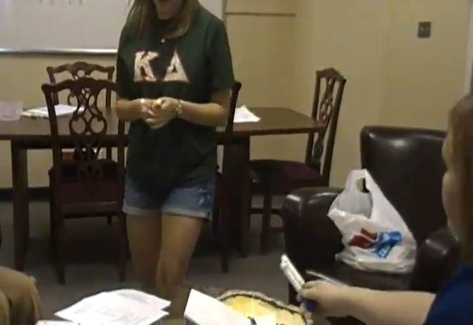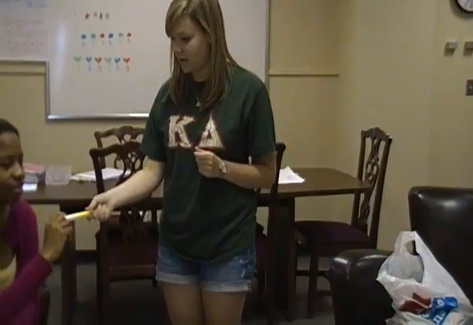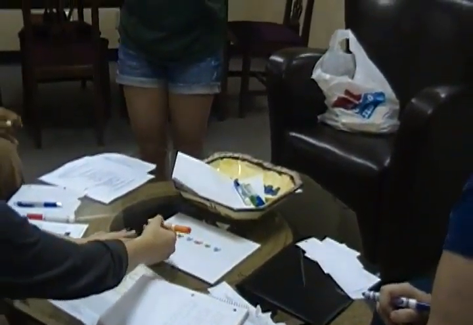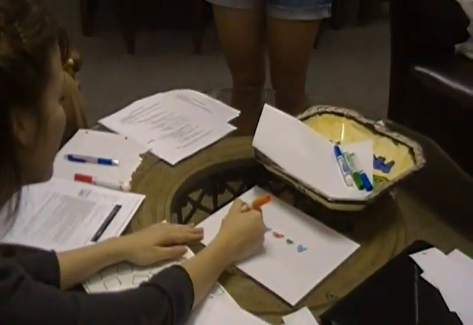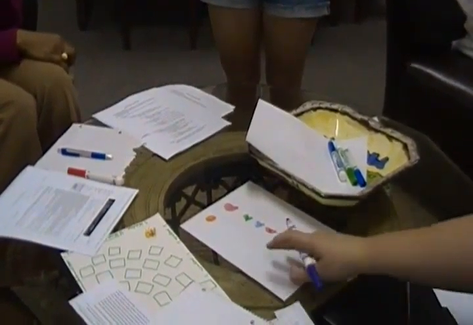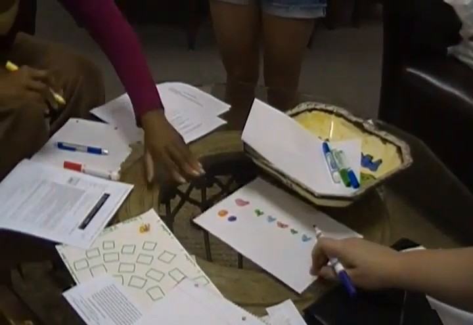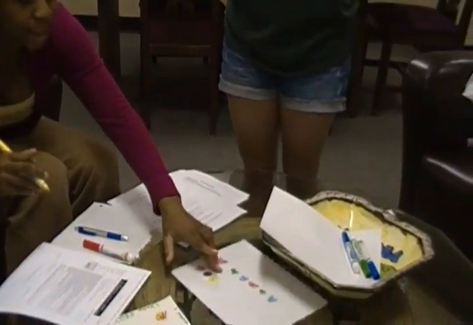All right. Annalisa, you're going to be number 1. Jessica, you're going to be number 2. And Nita, you're going to be number 3. So number 1 is going to be what color? Orange. So you start. That's it. All right, and number 2 is going to be purple. And number 3 is yellow. So then what happens?